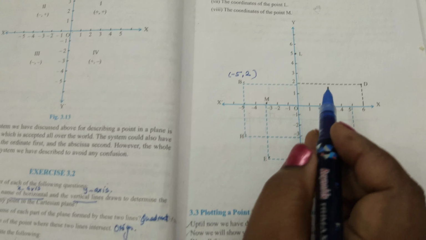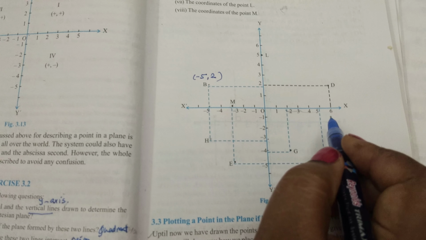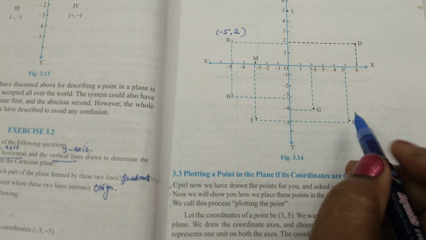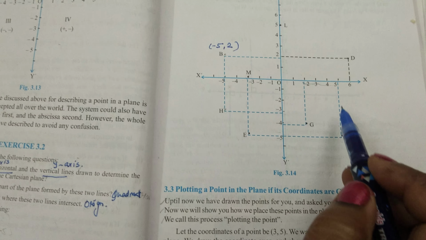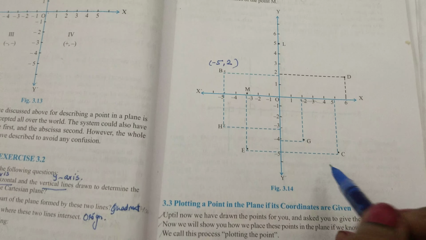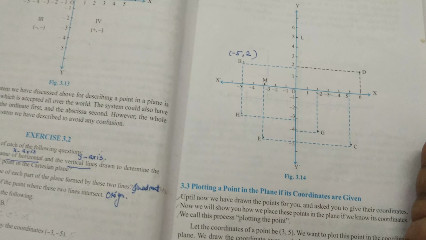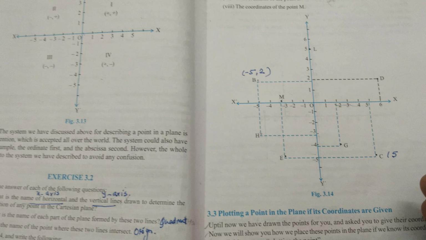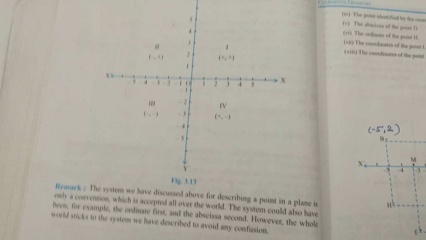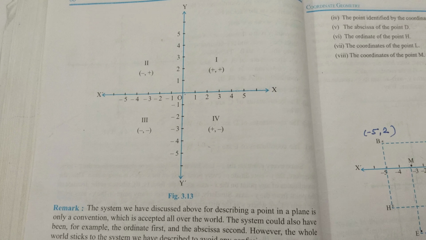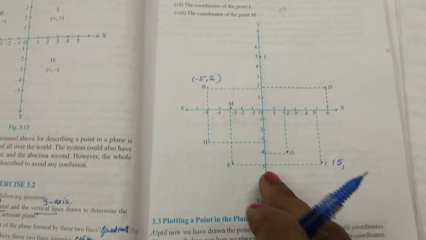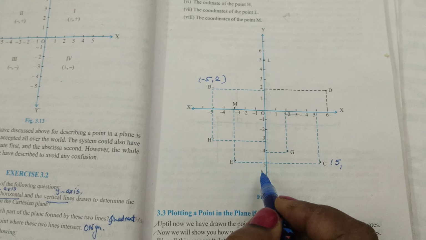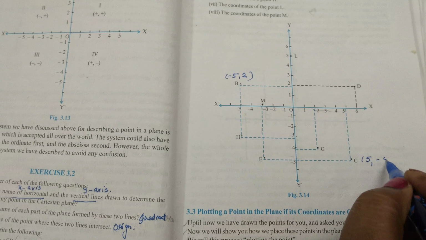Okay, children. Now come to the second question. The coordinates of C. So it is here. Let's see what will be the coordinates of C. What do you find? What is the abscissa here? It is towards the right of the origin. It is 5 units towards the right of the origin. That is, it will be positive, as we have just learnt that the coordinates in the fourth quadrant will always be positive and negative. So the abscissa will be positive and the ordinate will be negative. What is our ordinate over here? It is again 5, but it is negative.